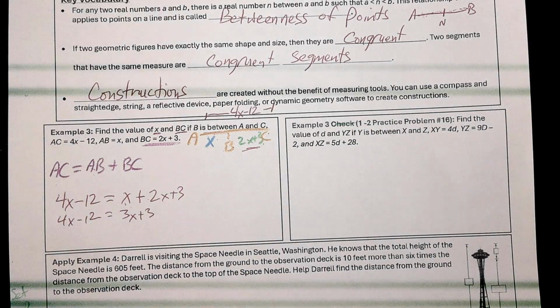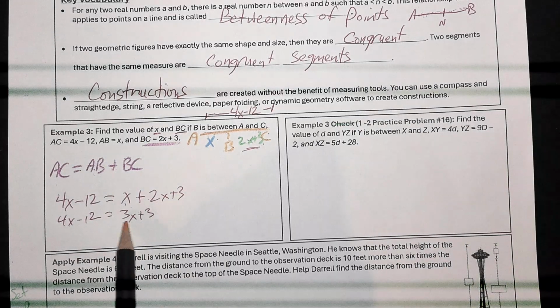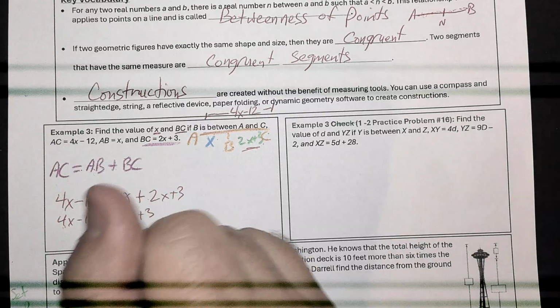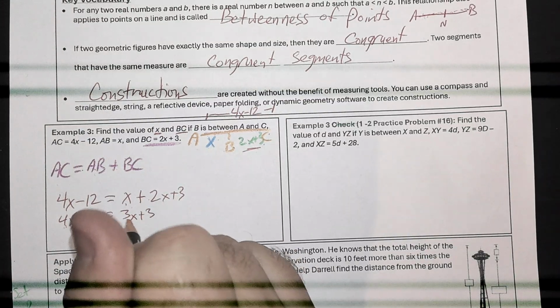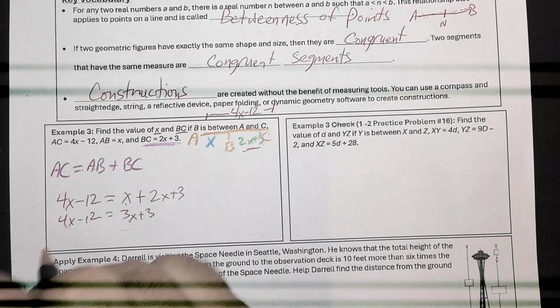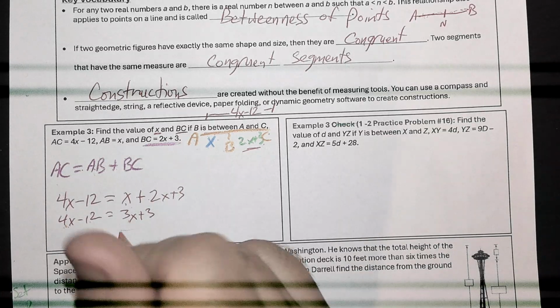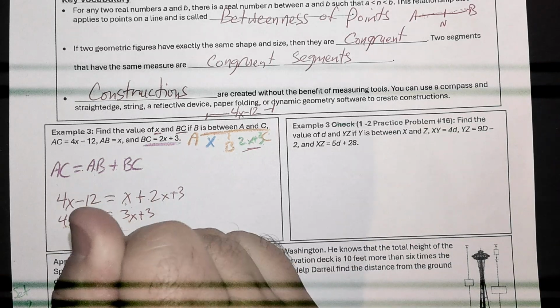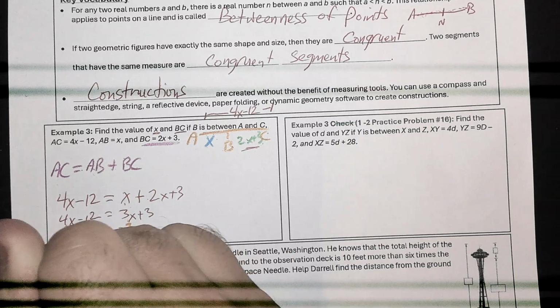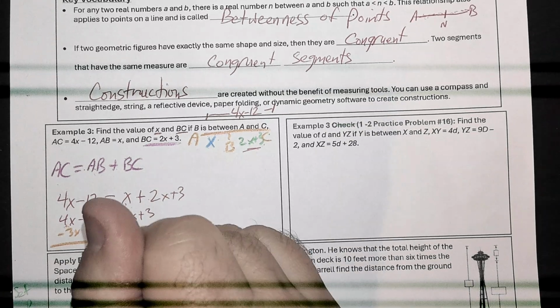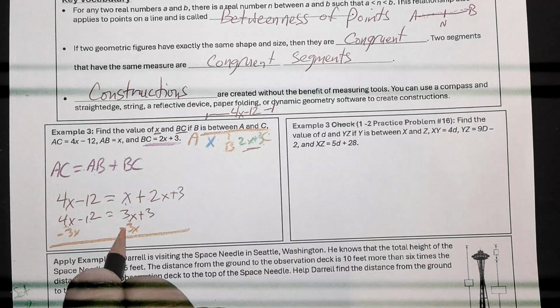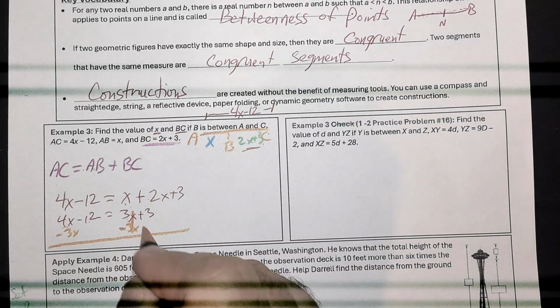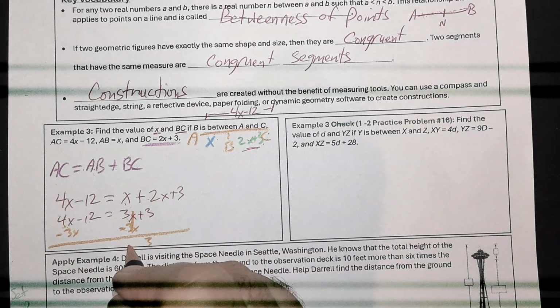I'm going to switch to a different color because I think it helps. Now, I want my variables on one side and my numbers on the other. I always recommend subtracting the smaller variable from the bigger, so you've got a positive number with your variable. 3 is smaller than 4, so I'm going to subtract 3x from both sides. Now 3x minus 3x cancel out. The 3 comes down. Here's the equal sign.